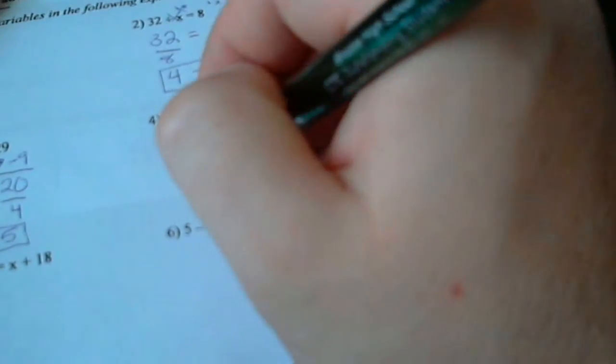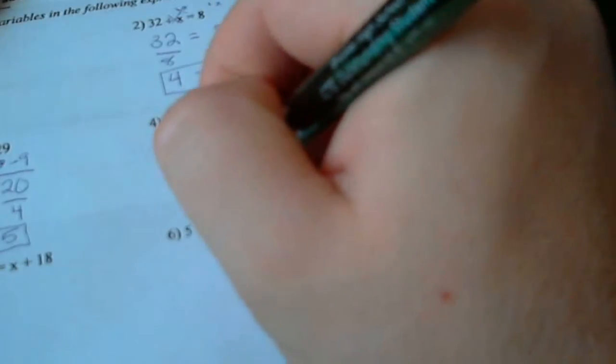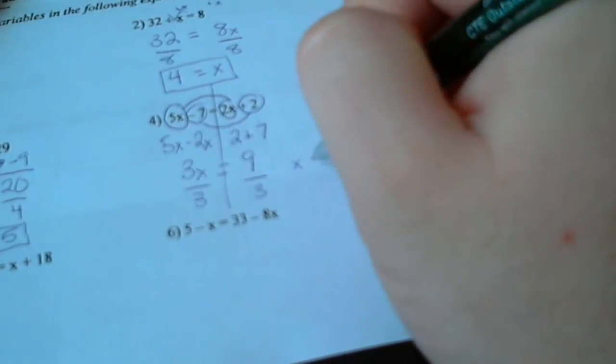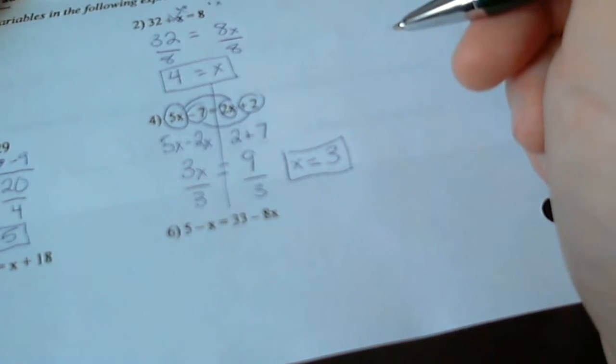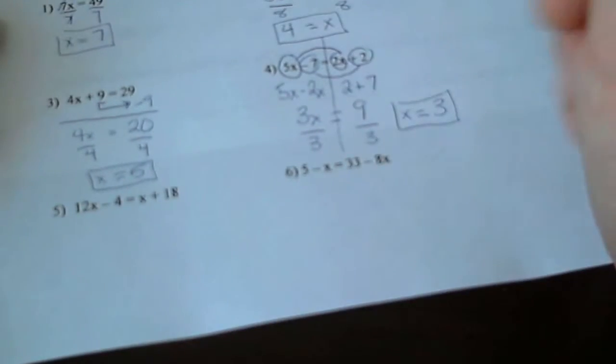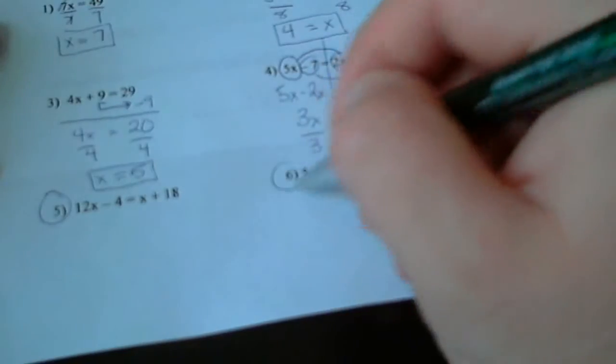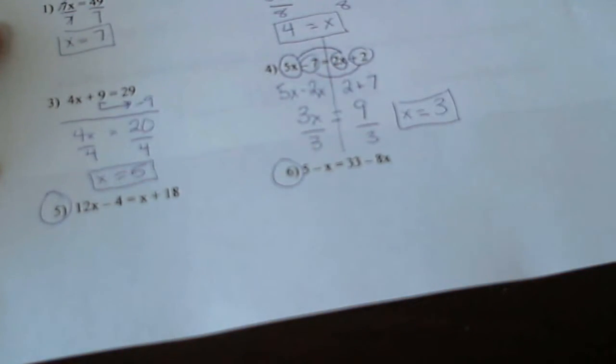Now we just put things together. 5x minus 2x is 3x, and 2 plus 7 equals 9. My last step is just to divide both sides by the 3 in front of the x and remain with x equal 3. Okay, here's what I would like for you to do. I would like for you to try number 5 and number 6 on your own, and we will start the next class period with those.